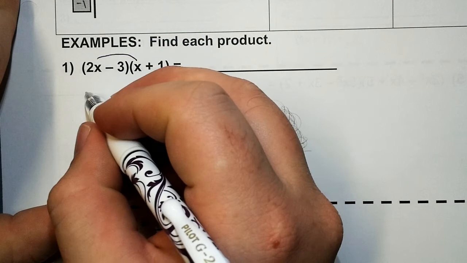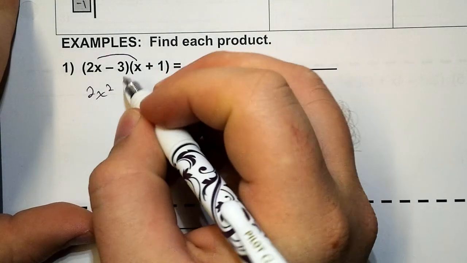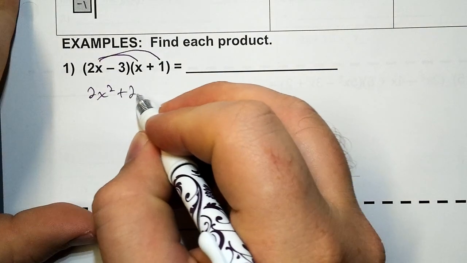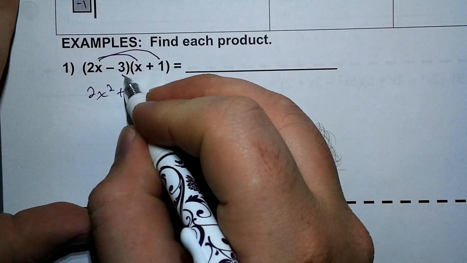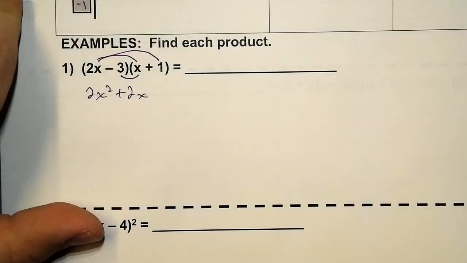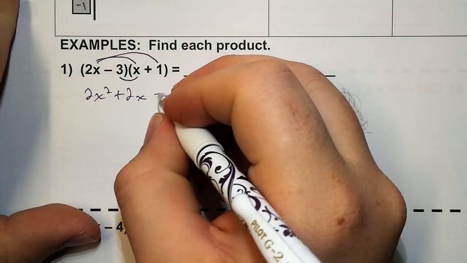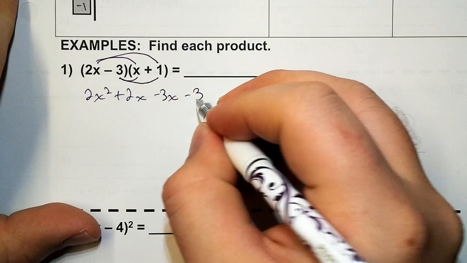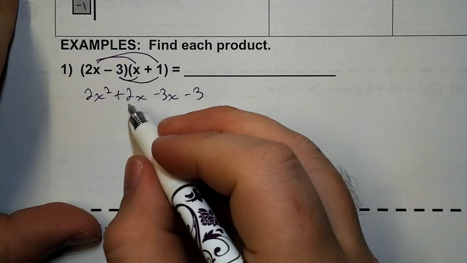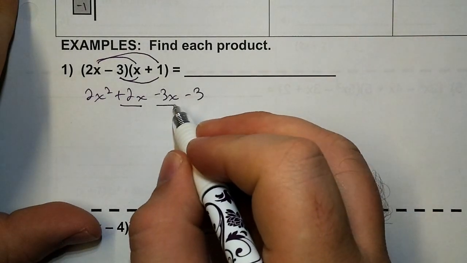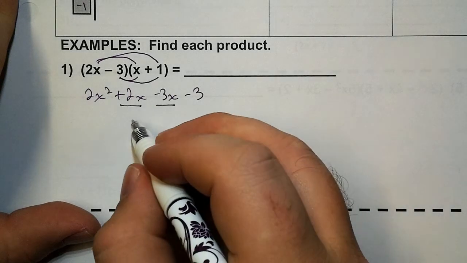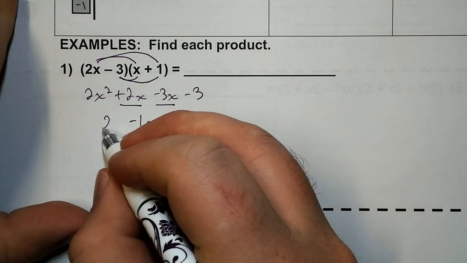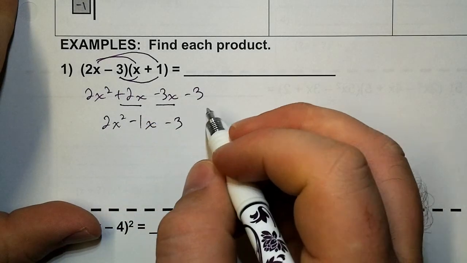2x times x, 2x squared. 2x times 1, positive 2x. Negative 3x times x. That'll give us minus 3x. Negative 3 times positive 1 is negative 3. Combine your like terms. I have positive 2x and negative 3x. 2 minus 3 is negative 1. And that is our final answer.